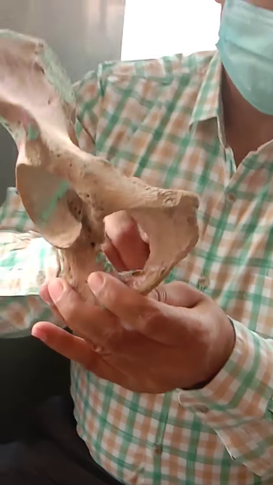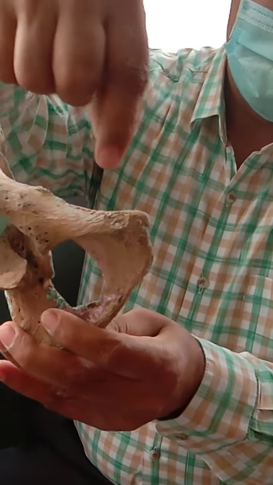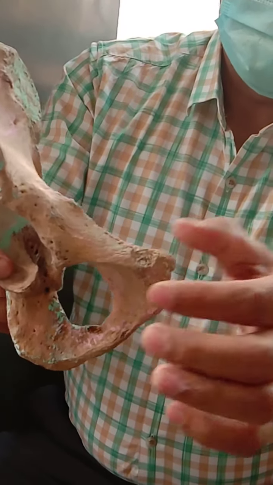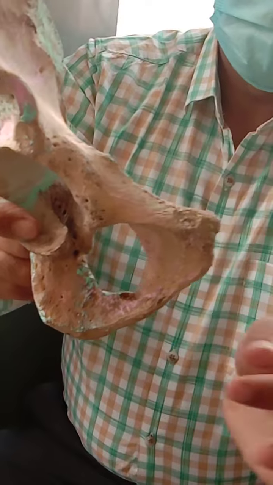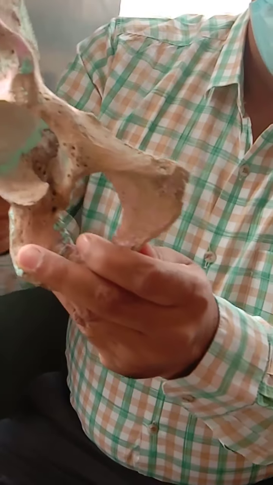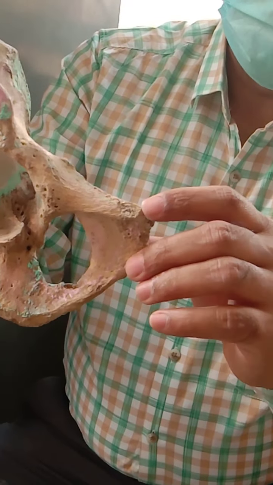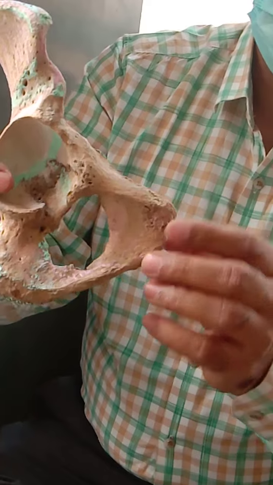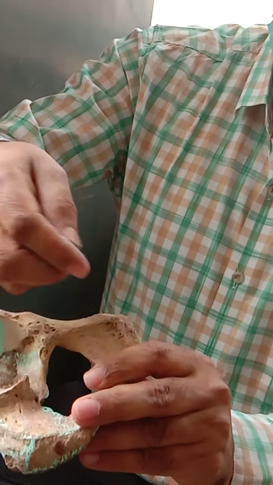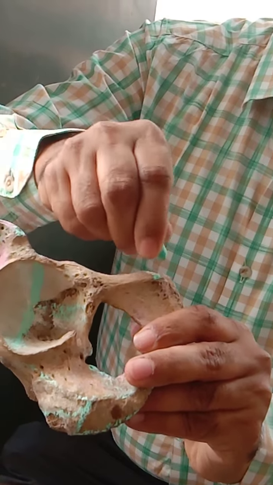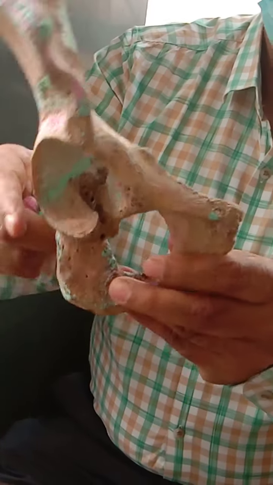It has various parts. This is the body of pubis, this is the superior ramus of pubis, and this is the inferior ramus of pubis. The body of pubis has a superior border, which is called the pubic crest. The lateral end of this pubic crest is elevated, and this is called the pubic tubercle.